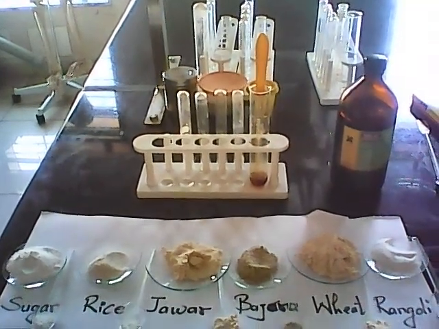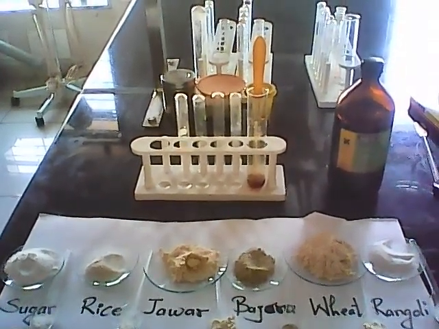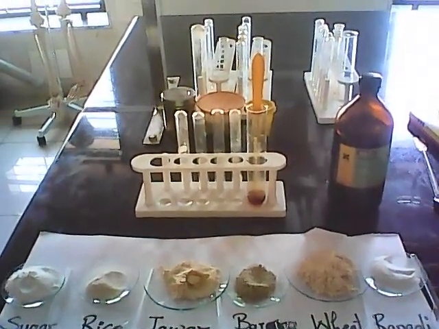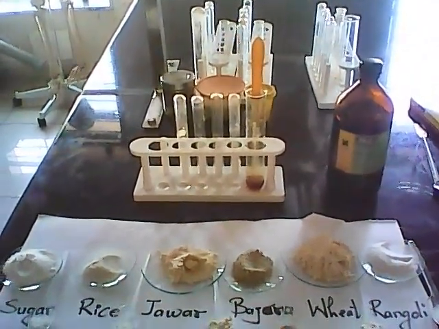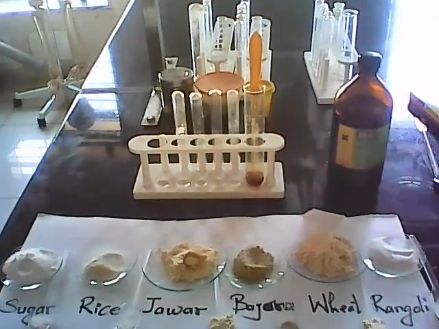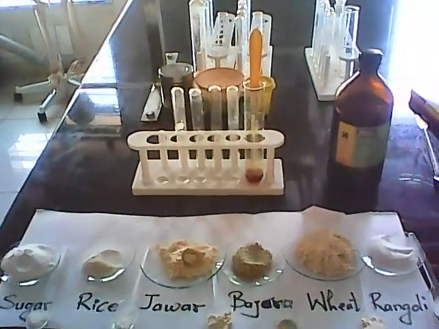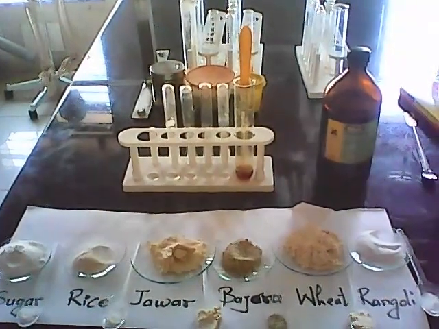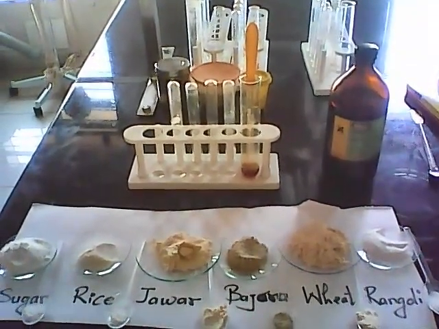Hello friends, here we are going to perform an activity to detect presence of carbohydrate in some sample of food. I will introduce some sample. Here you can see we have sugar, rice, jawar, bajra, wheat and a sample of rangoli is taken.